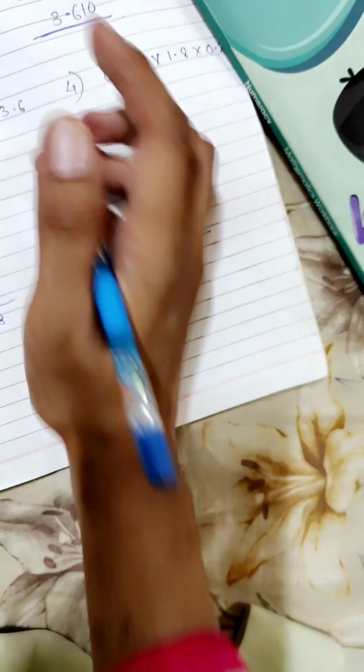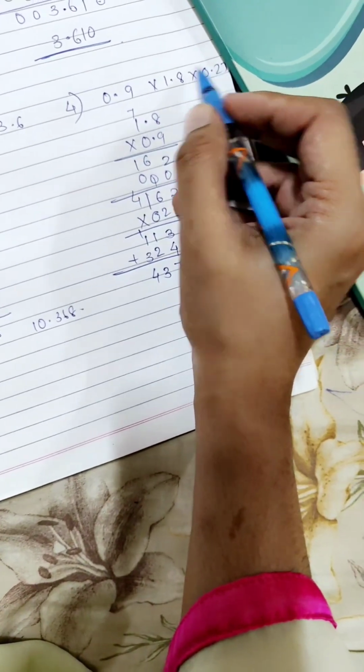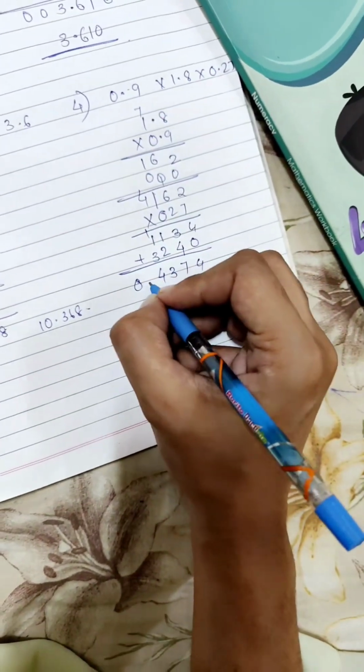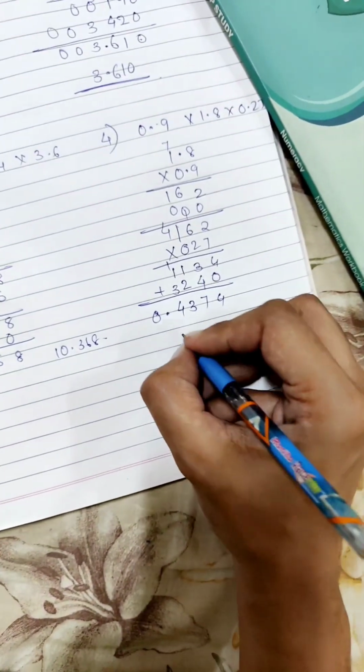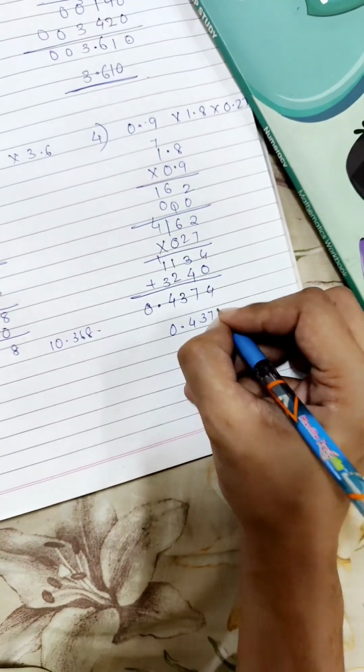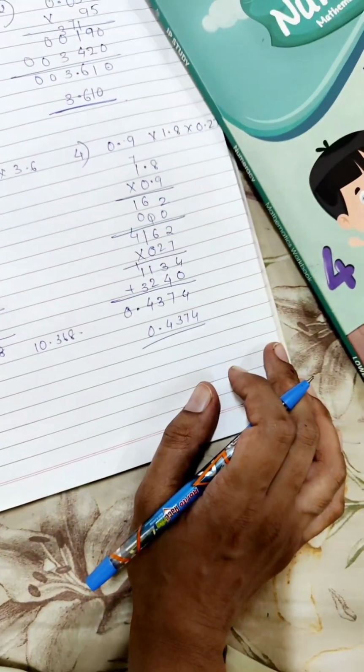So we will see how many numbers are there. 1, 2, 3, 4. So the point will come before 4 numbers. Okay, so the answer will be 0.4374. Okay.